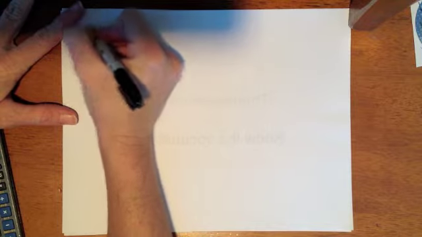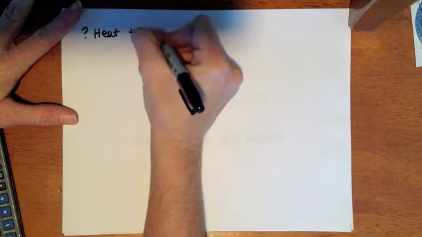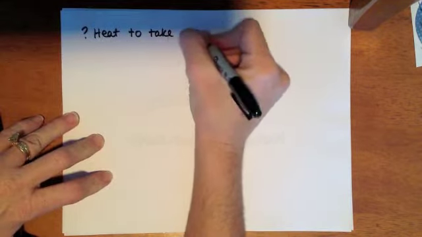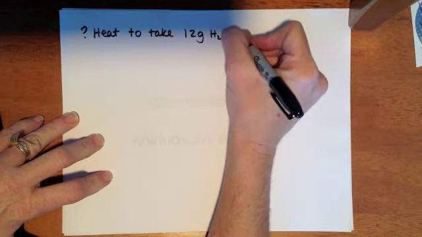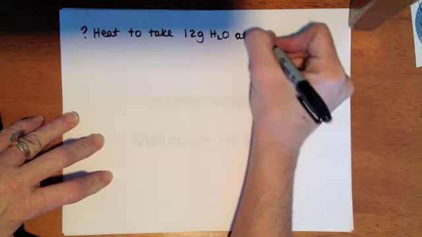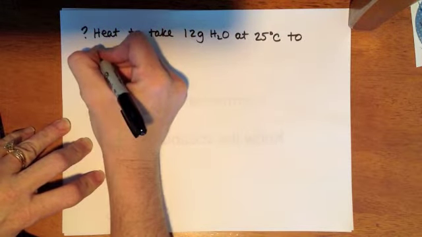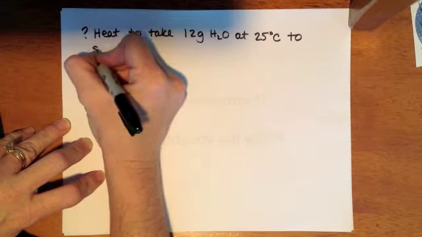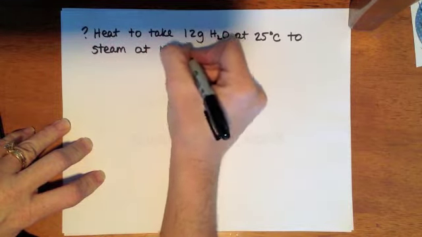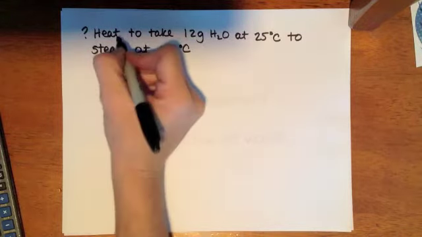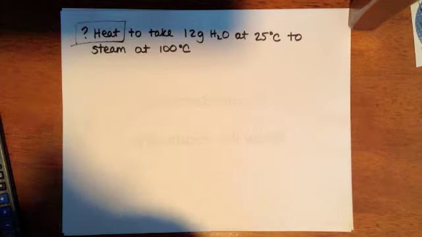So let's do how much heat to take 12 grams of water at 25 degrees Celsius to steam at 100 degrees Celsius. So how much heat, that's going to be my question, to take 12 grams of water at 25 degrees to steam at 100.